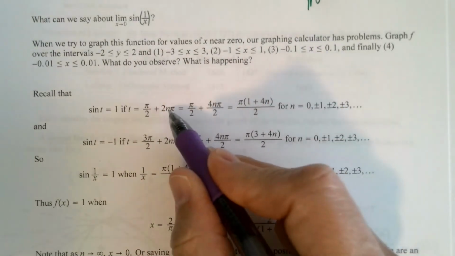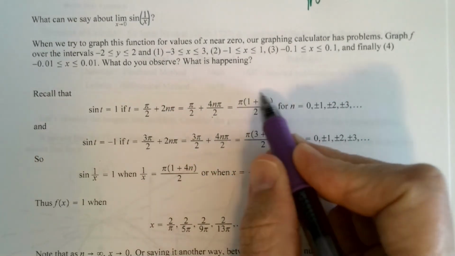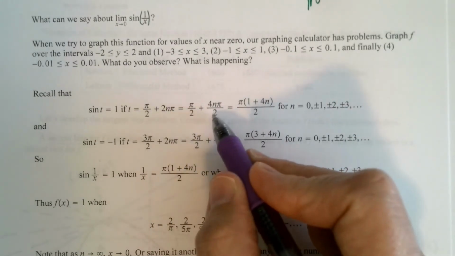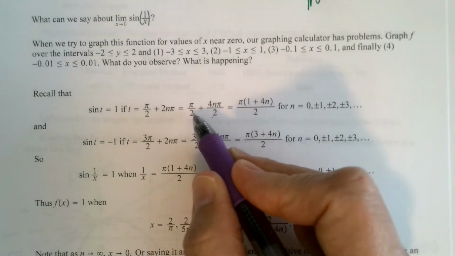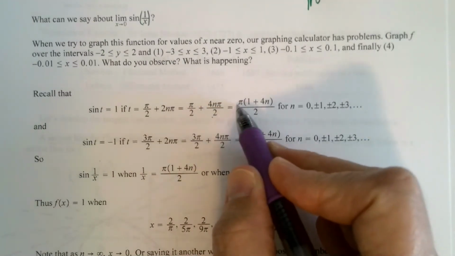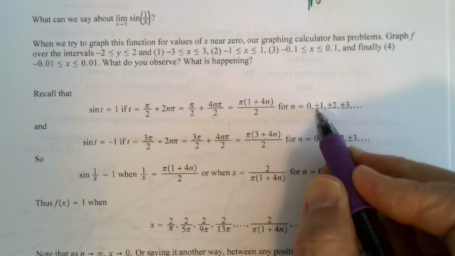And if I write this over a common denominator of 2 and clean this up, I get this expression here. So 2n pi is equal to 4n pi divided by 2. Then I can factor out this common pi and add these two together, and I get pi times 1 plus 4n, over 2. This is true for n equal to any integer: 0, plus or minus 1, plus or minus 2, and so on.